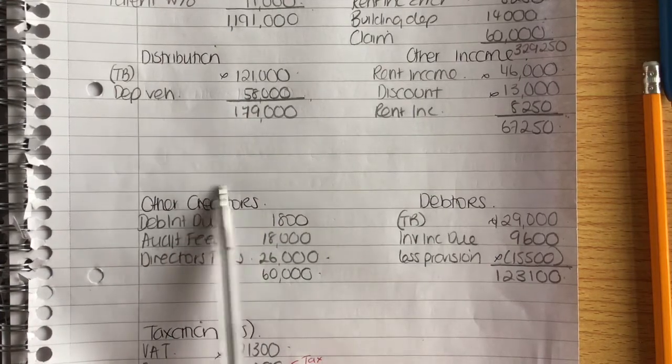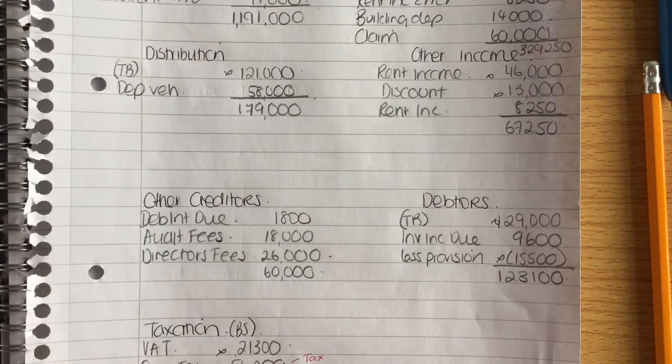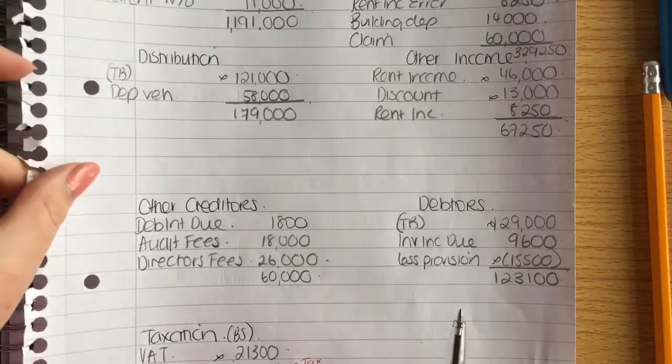So your other creditors are all of the current liabilities that you have that are other than your trade creditors. So your trade creditors go in on their own, everything else goes into other creditors.